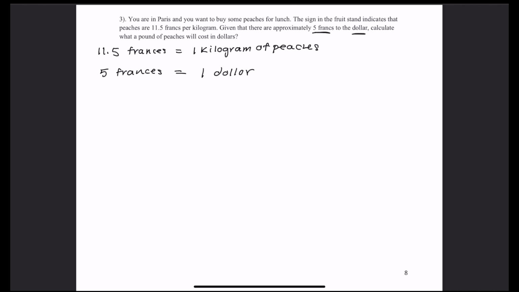So basically, we need to go from 1 pound to dollars. So the only things that are weight units are pound and kilogram. So we need to convert so that we get pounds to kilogram.